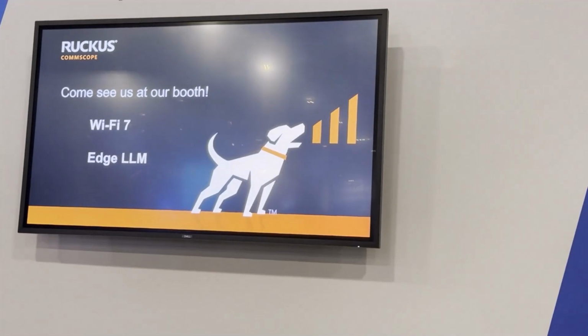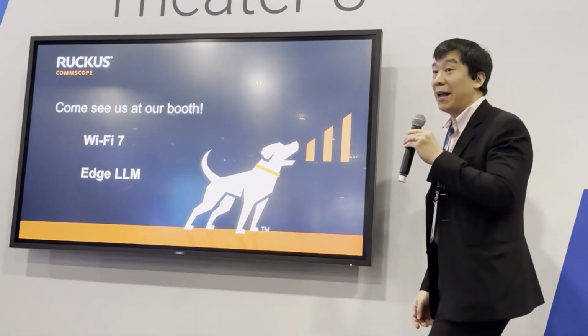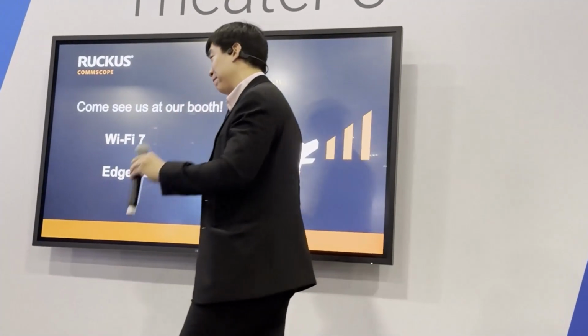Anyway, the thought is that we can do all of this and bring it together on Dell platforms, like its networking. Come see us at our booth. We're demoing Wi-Fi 7 Edge LLM. Thank you for your attention.